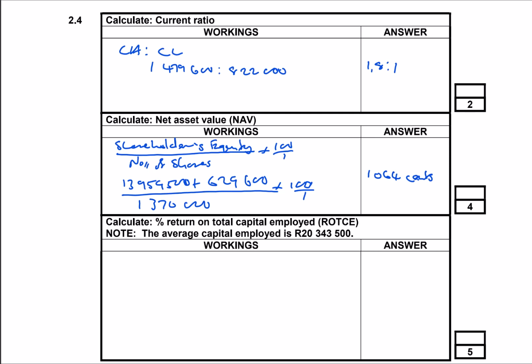You just need to know by looking at the formula, otherwise you're clueless.